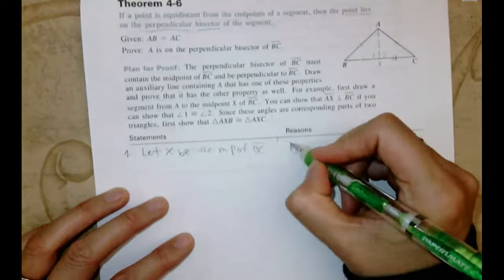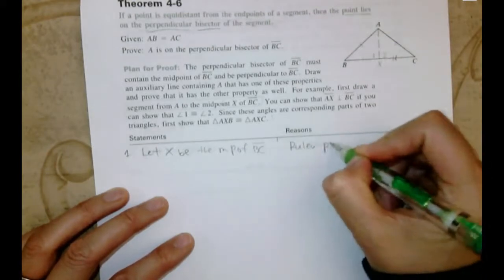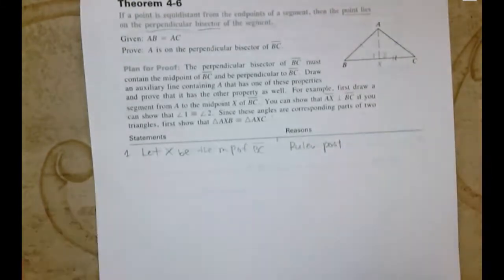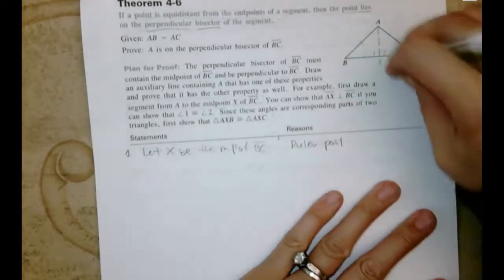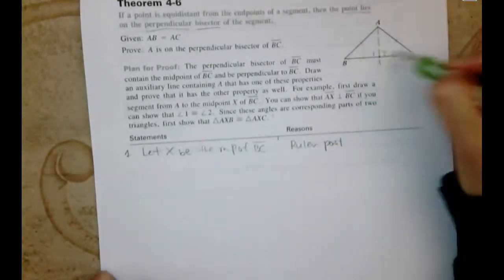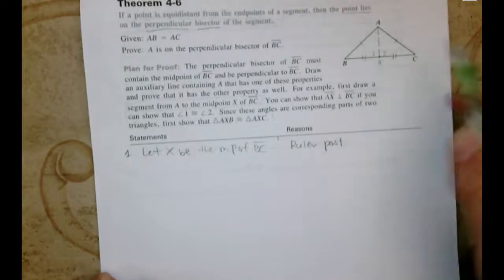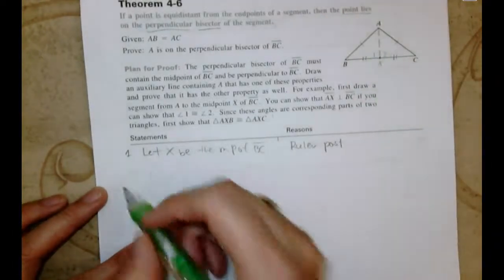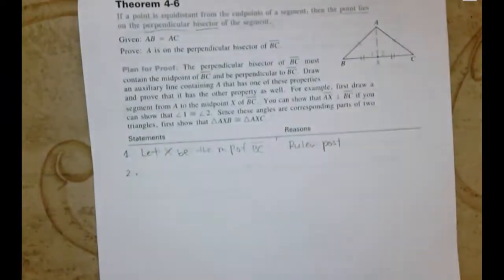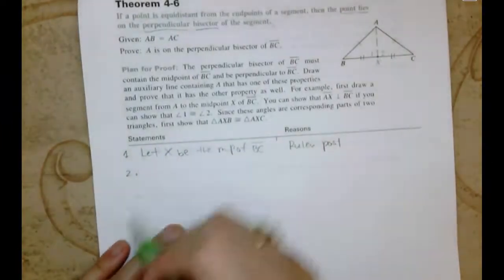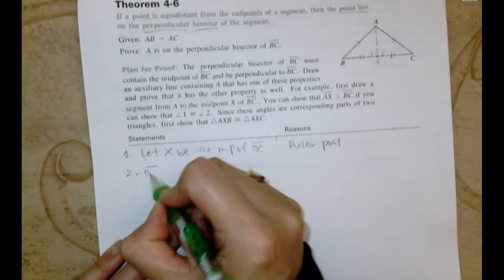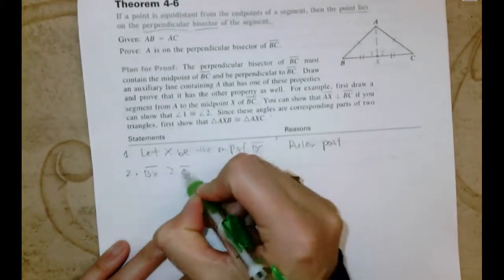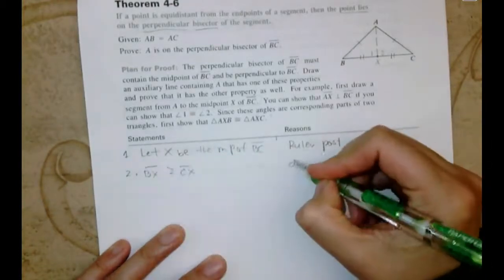Okay, and this is the Ruler postulate. The Ruler postulate says that there is a midpoint for any segment, right? So it's saying that this is a midpoint of this segment. Okay, and then that means that segment BX is congruent to segment CX, and that's the definition of midpoint.